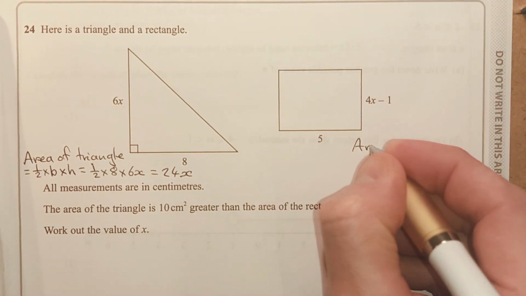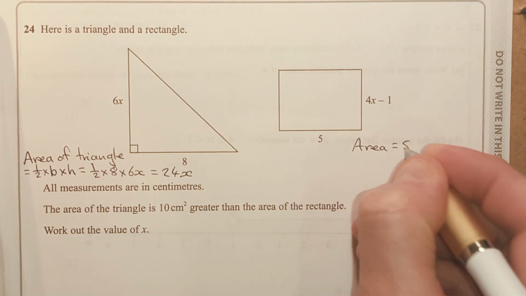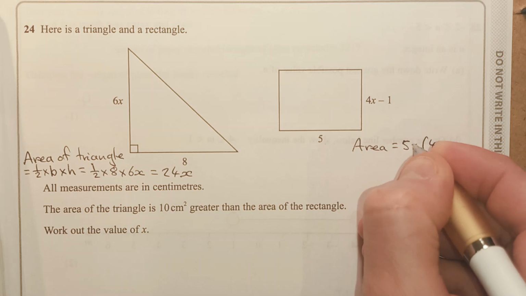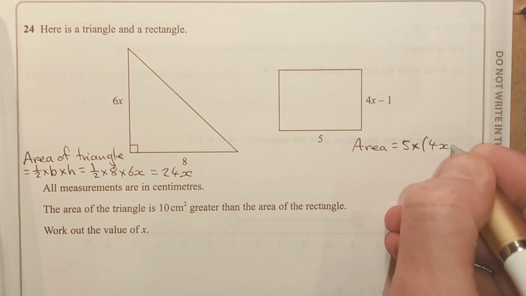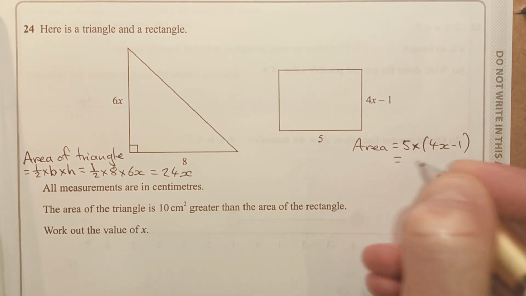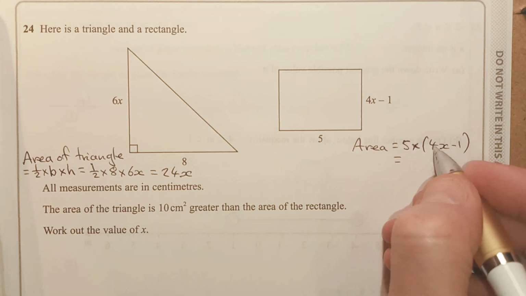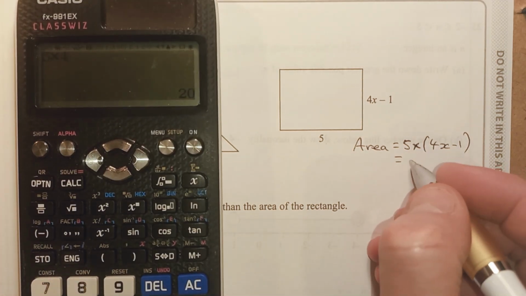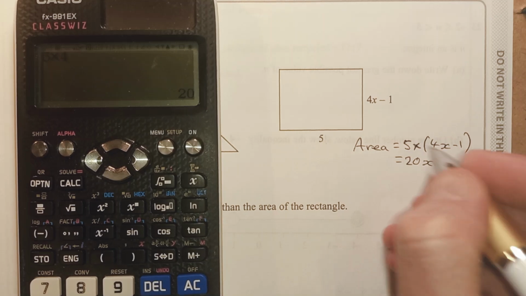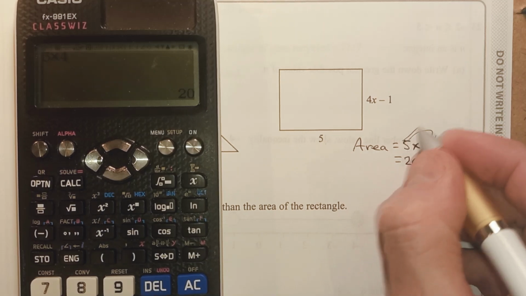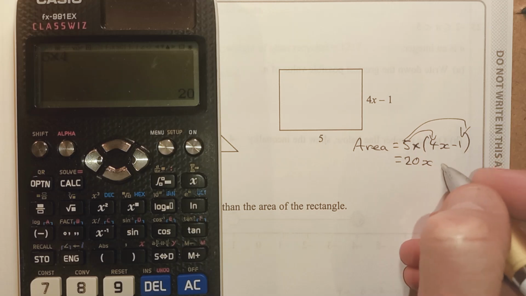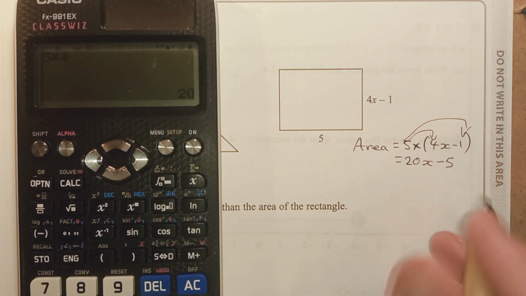So the area here is going to be 5 times, we've got to keep this in brackets for now, 4x minus 1. So if we want to expand the brackets, we'll do 5 times 4, so 20x. So we multiply the 5 by this and the 5 by the minus 1. So 5 times minus 1 is going to be minus 5.